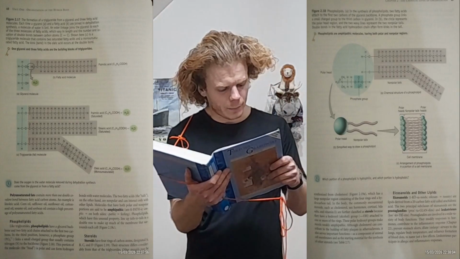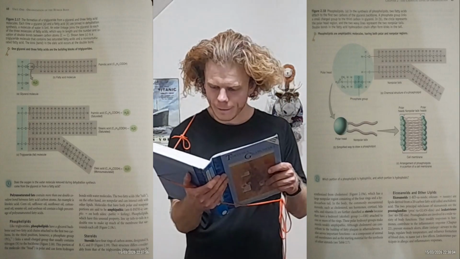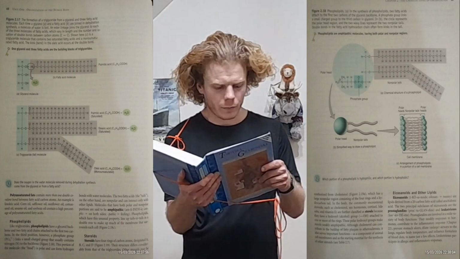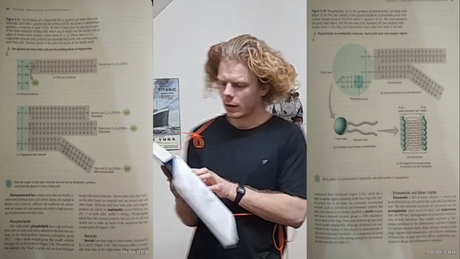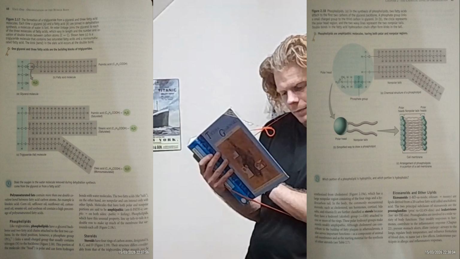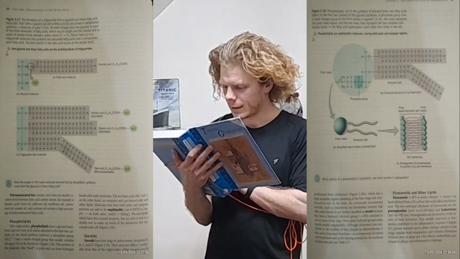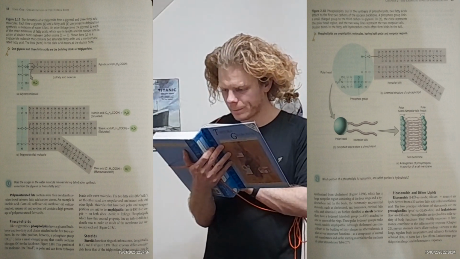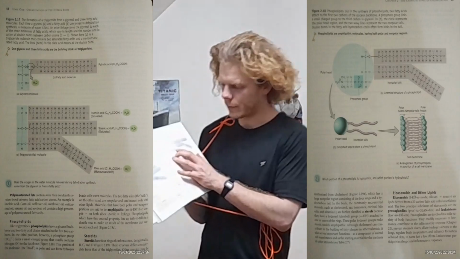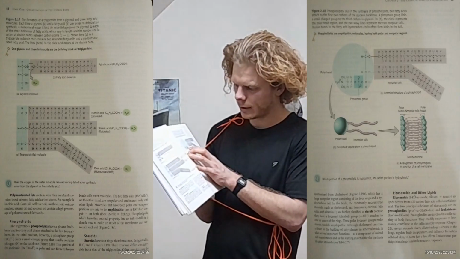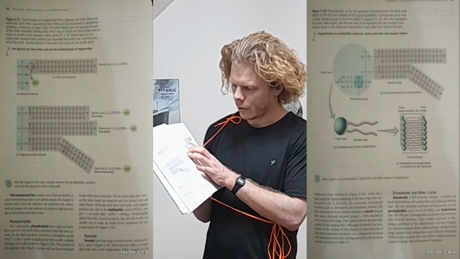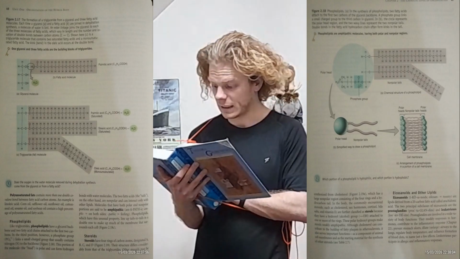Why do we have 3 minus? There is once a double covalent bond between phosphate and oxygen, and then we have oxygen with a minus written next to it.